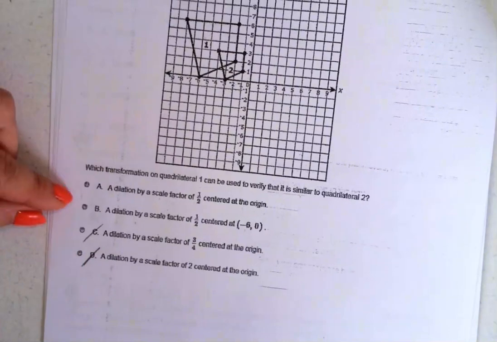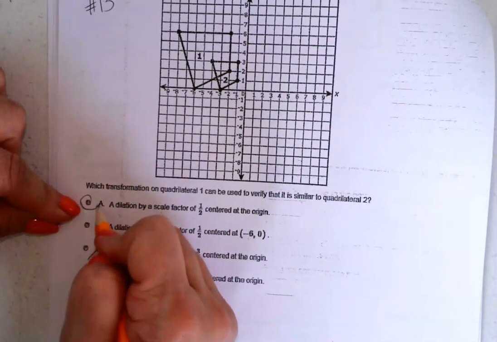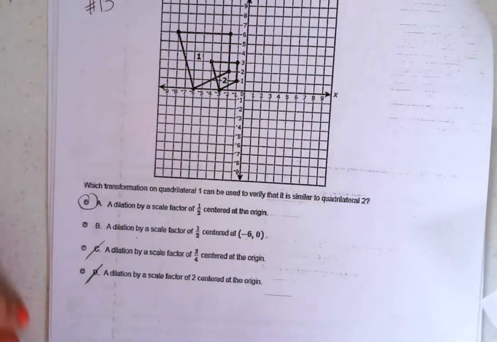All right, so since it did work, we know that the scale factor is 1/2 and it's centered by the origin, so our answer is A.